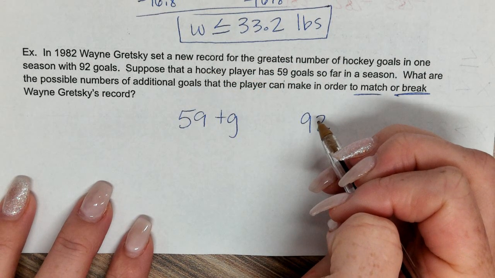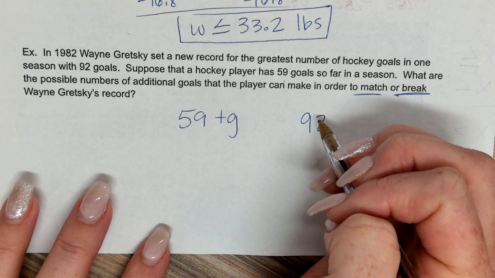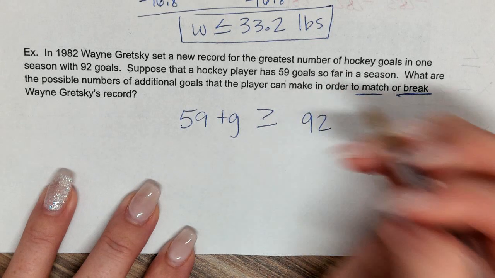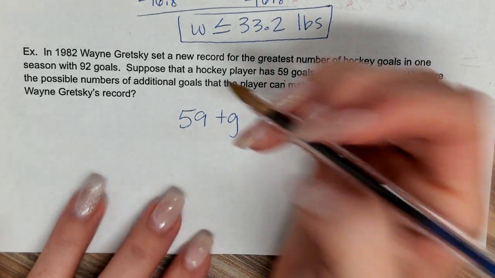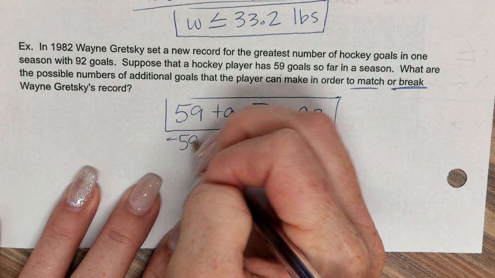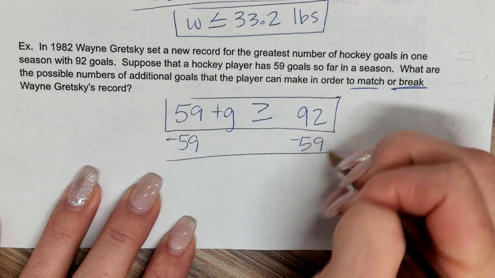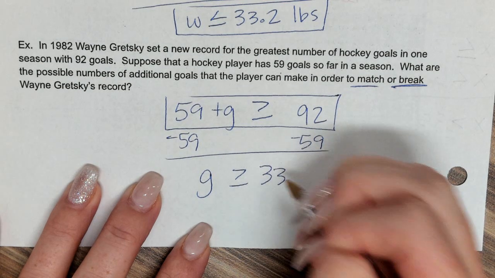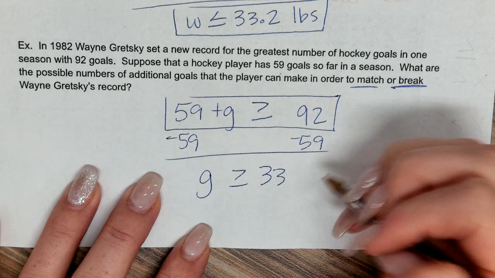What does it mean to break a record? Go past it. So what sign am I looking for? Greater than or equal to. So here is my inequality. And then I simply solve it by subtracting 59. And I'm left with G is greater than or equal to 33. 33 what? Goals.